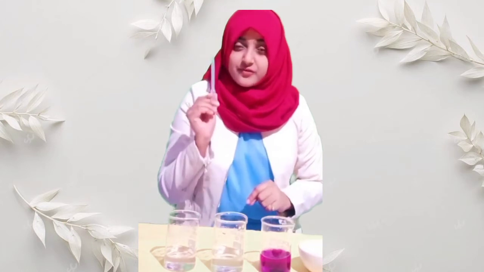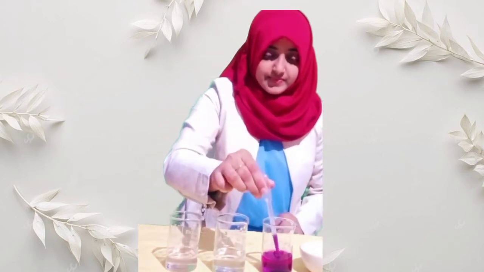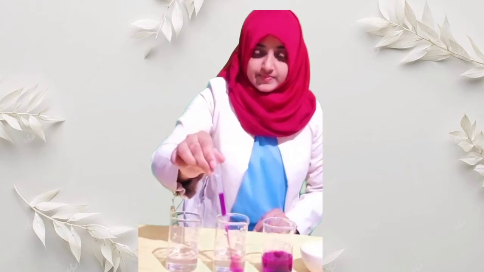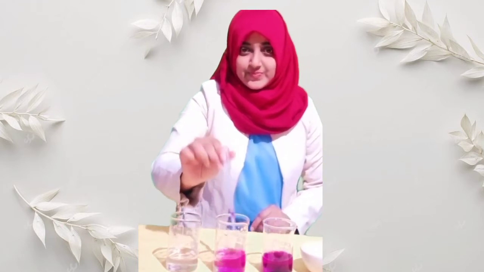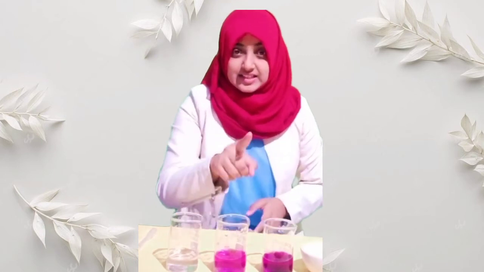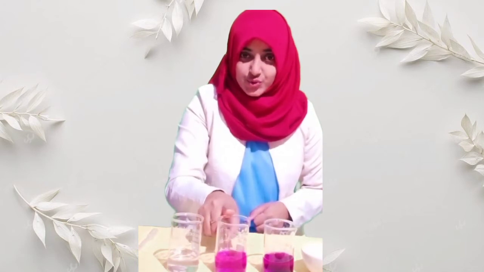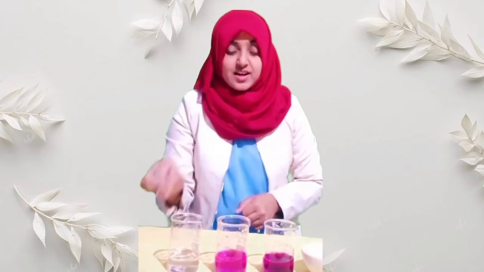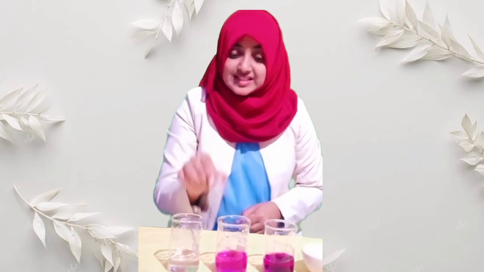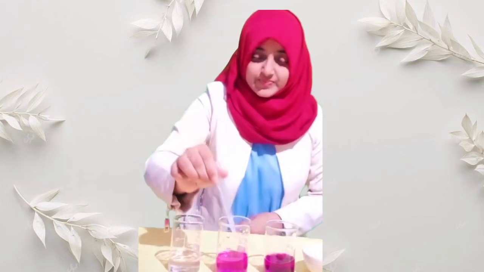Now, let us take few ml of the solution from first beaker and transfer it to the next beaker containing plain water. What can you see? Well, we can see that the color has been imparted in the second beaker also. Let us take few ml of solution from the second beaker and transfer it to the third one.